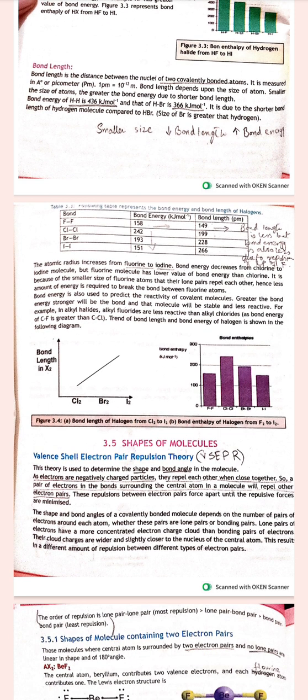Now we will talk about bond length, which has a slightly different trend. Bond length is the distance between the nuclei of two covalently bonded atoms. It is measured in angstroms or picometers, that is 10 to the minus 12 meters. Bond length depends upon the size of the atom. The smaller the size, the greater the bond energy and the shorter the bond length.